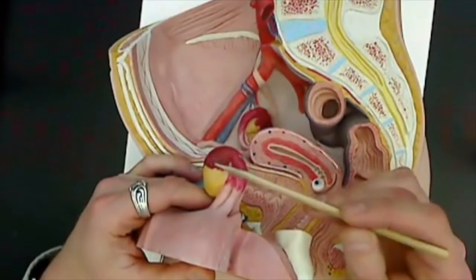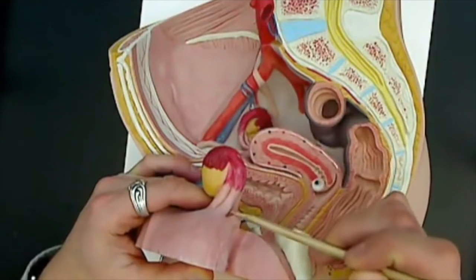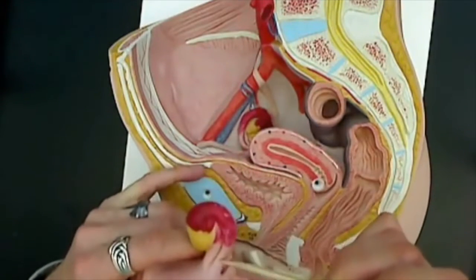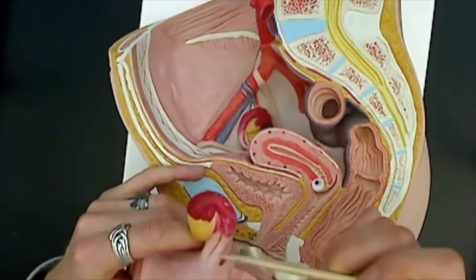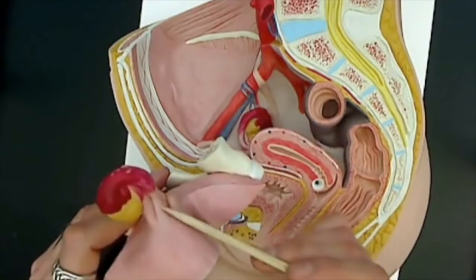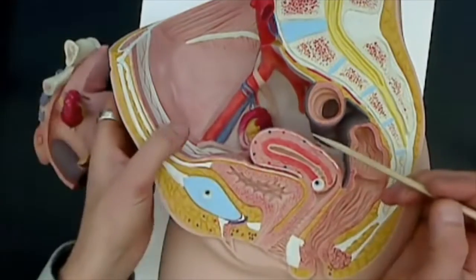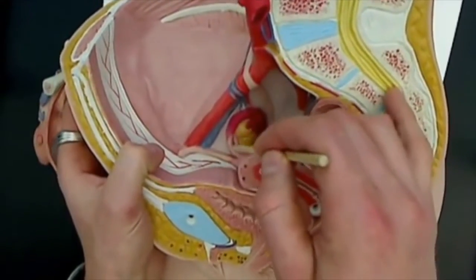The uterine tubes, here they start in red, and these are the fimbriae at the end of the uterine tube. This is the uterine tube coming down and connecting to the uterus. Uterine tubes are also known as uterine horns. So on this model, this would be the left uterine tube or left uterine horn, and then in here would be the right uterine tube or right uterine horn.